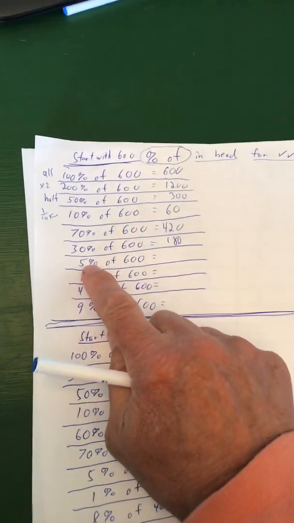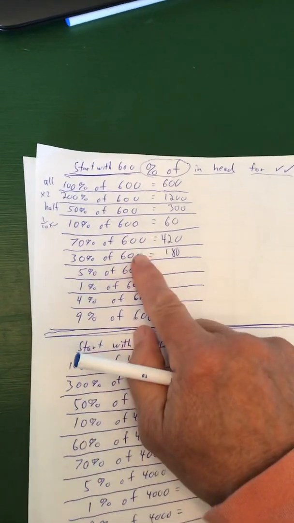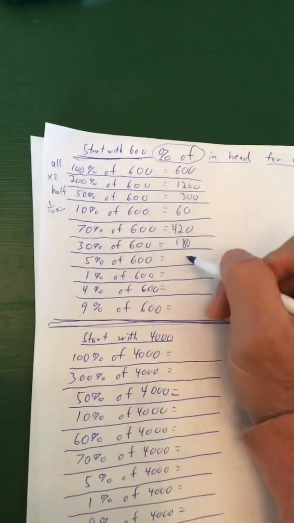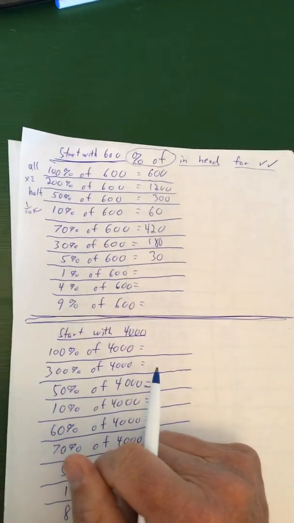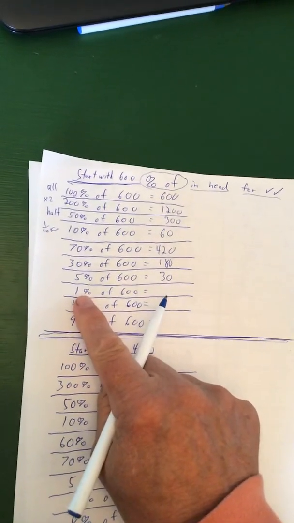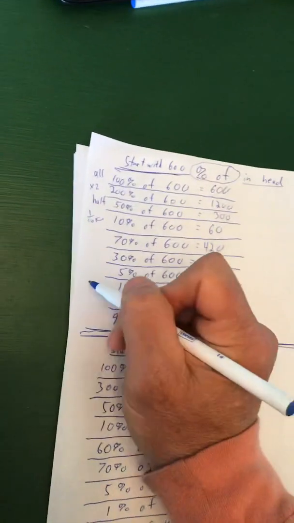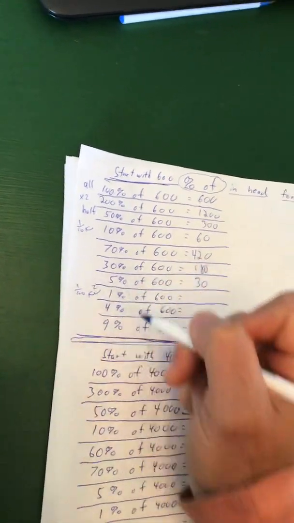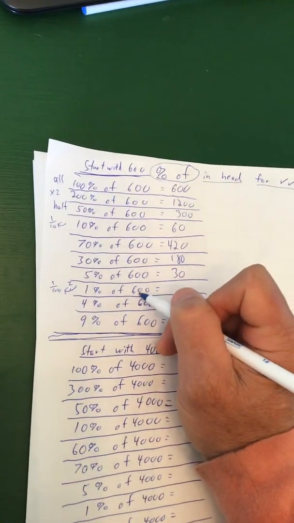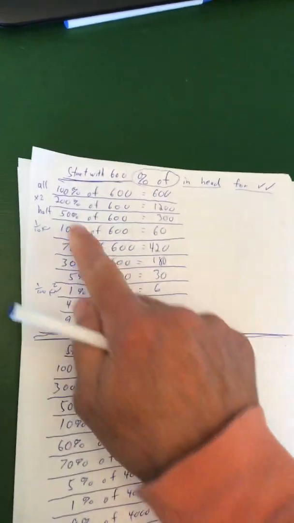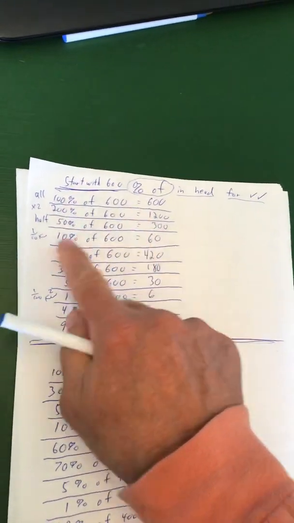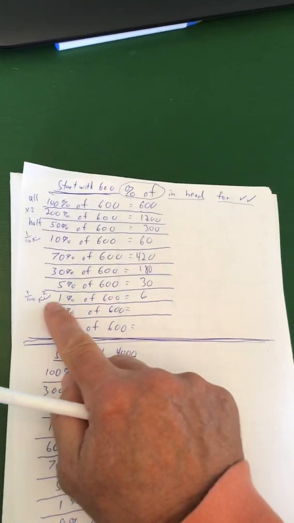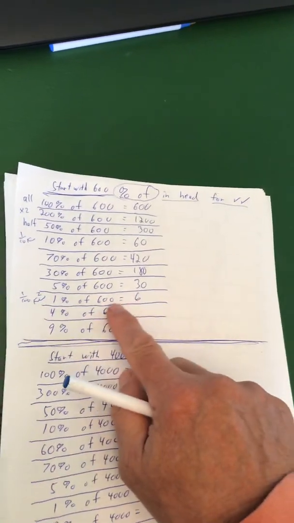Now 5%, shouldn't that be half of 10%? If 10% is 60, then shouldn't 5% be 30? And 1%, well, that's 1 out of 100, and that's going to move it 2 places to the left. And so that's 6. If 100% is times 1, 10% is times 1/10, which moves it 1 to the left. 1% is times 1/100th, which moves it 2 to the left.